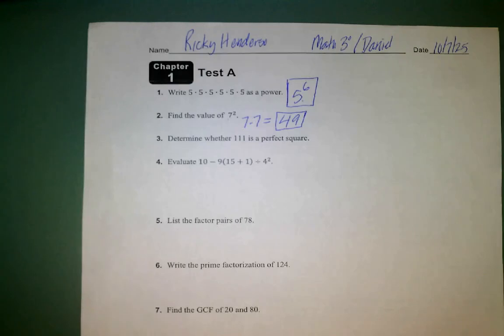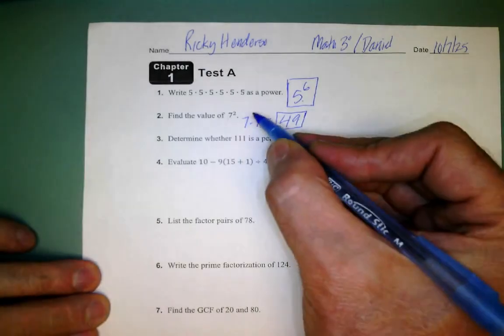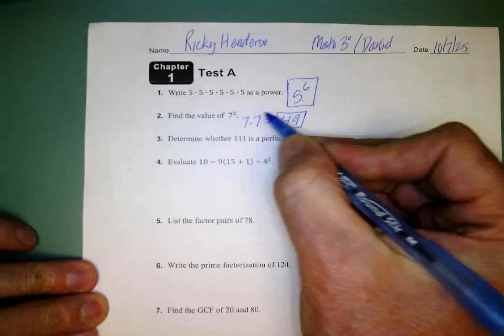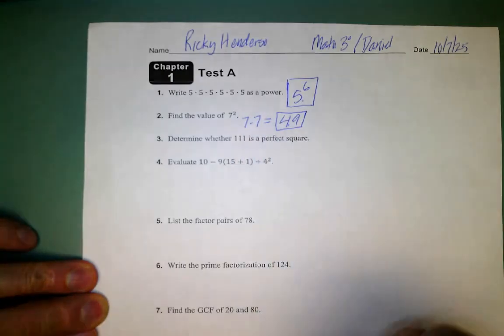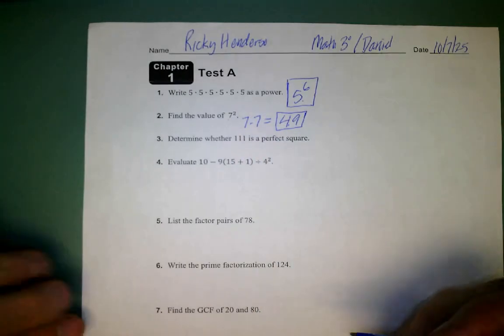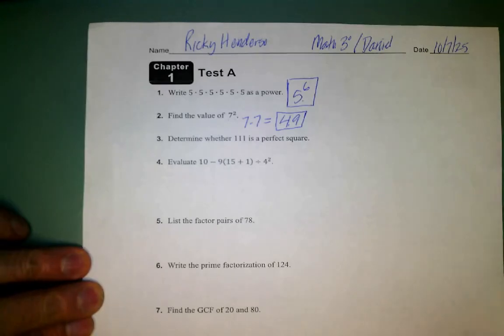Now you have to determine, number 3, is 111 a perfect square? Well, remember what perfect squares are. Those are numbers times themselves. 49 is a perfect square because it's 7 times itself. Only one time, right? So 7 to the 2nd power. Anything to the 2nd power you could say squared.